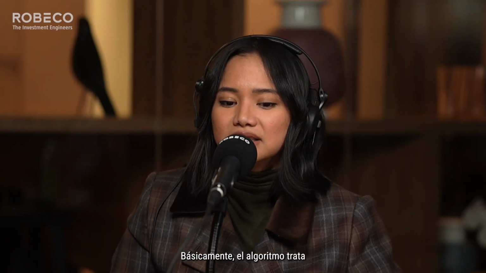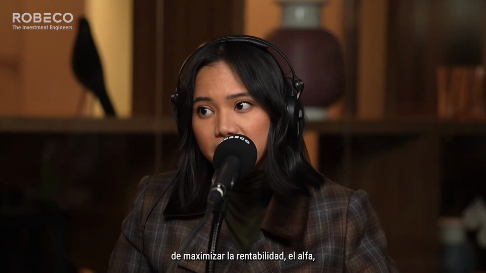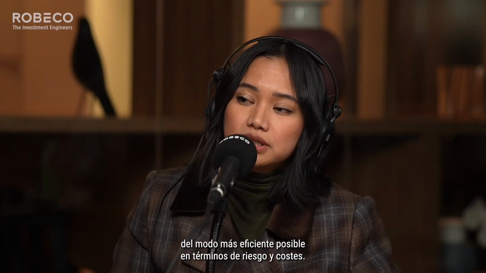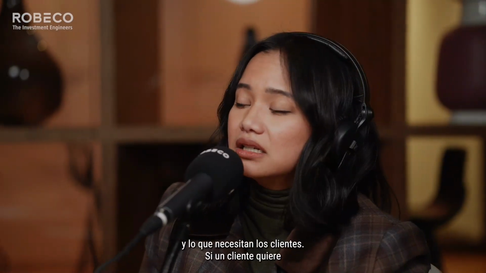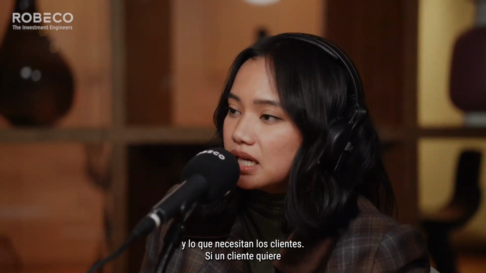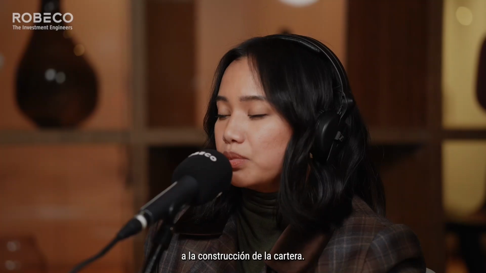So essentially what it does is it tries to maximize expected return, expected alpha, in the most risk-efficient and cost-efficient way possible. So we're talking about transaction costs, we're talking about liquidity, we're talking about turnover. All of that is put together, making sure that in the end, the portfolio consists of those stocks that rank well on those factors, but at the same time, we take care of risk, we take care of costs. And if it applies to the clients, if let's say a client wants to integrate sustainability, that can also be integrated into the portfolio construction part.